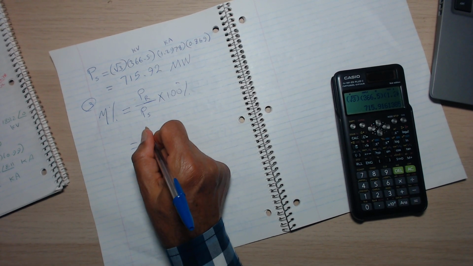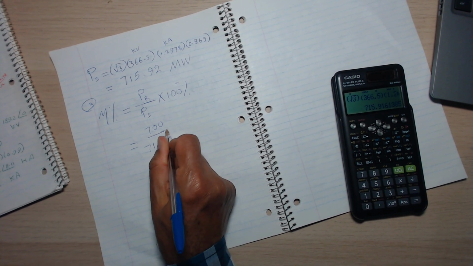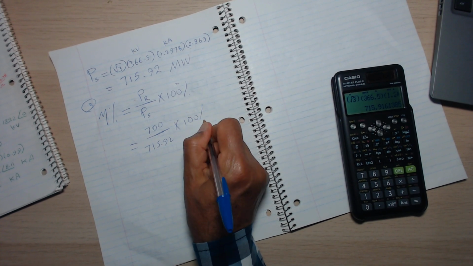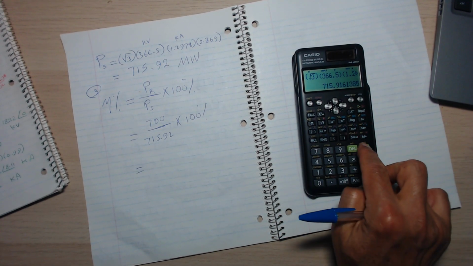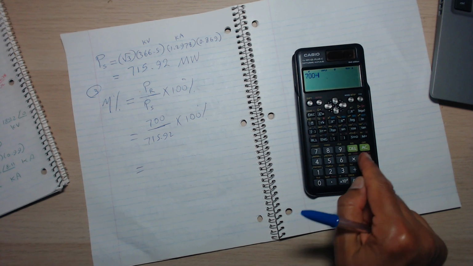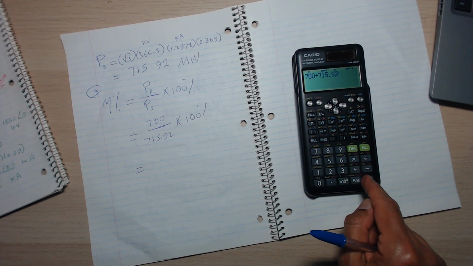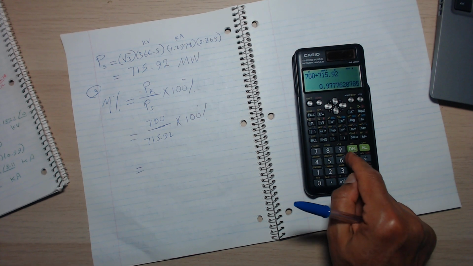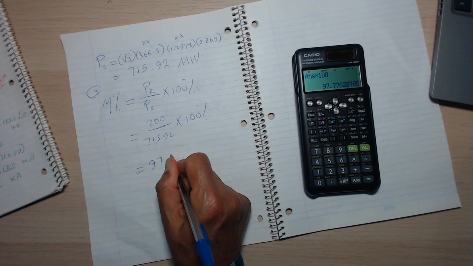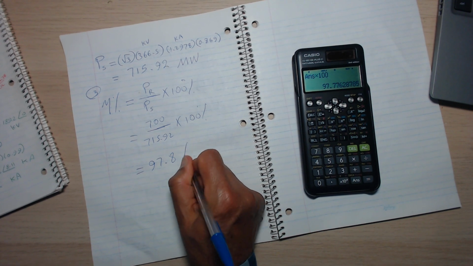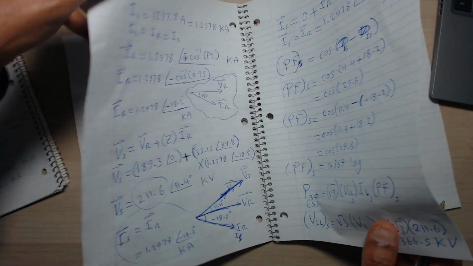That is 700 divided by 715.92 times 100%. So the power efficiency is 97.8%. That's all that is required.